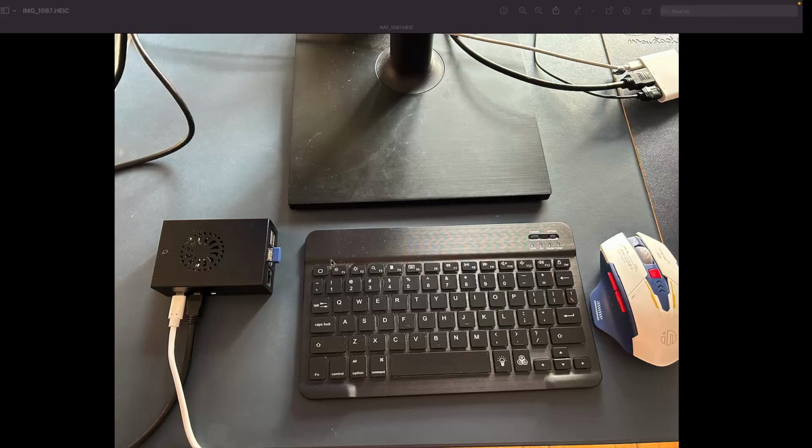This is a wireless mouse with its connection plugged into the USB. It's got 4 USB ports, 2 2.0s and 2 3.0s. And I got the keyboard, Bluetooth. That's pretty much it. Connected to the monitor.